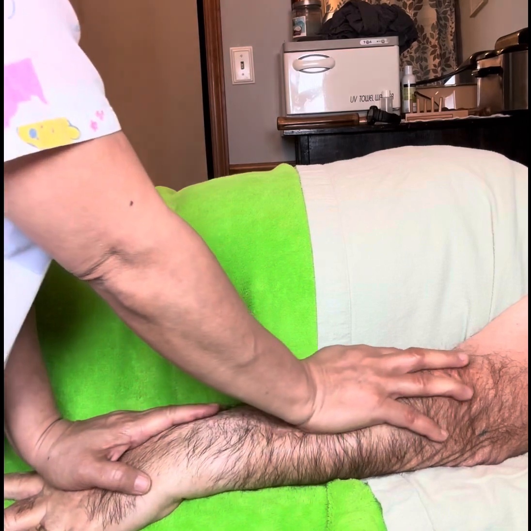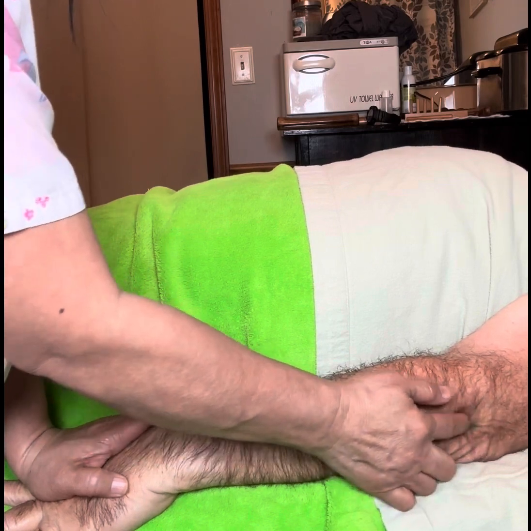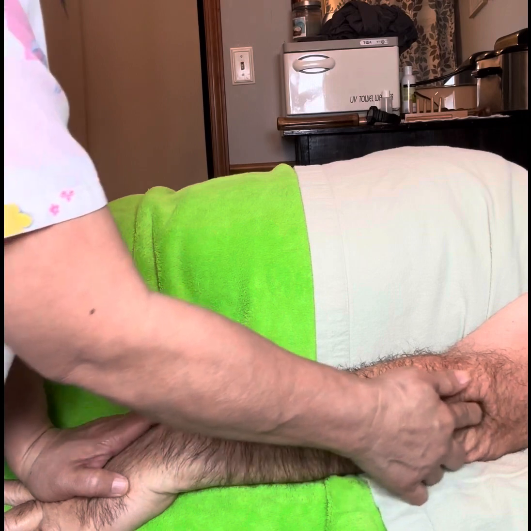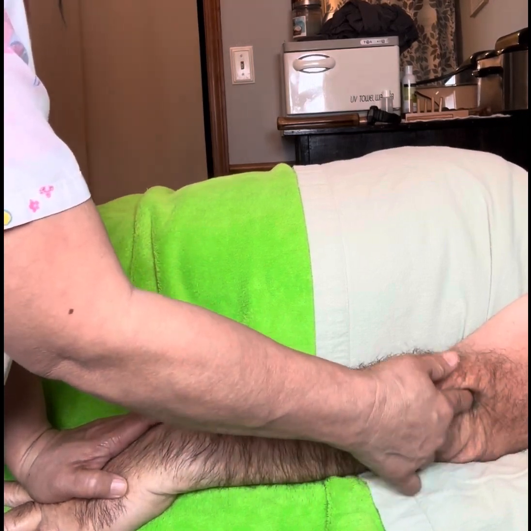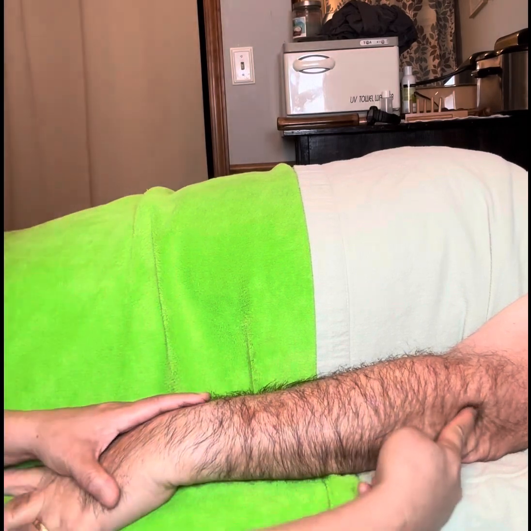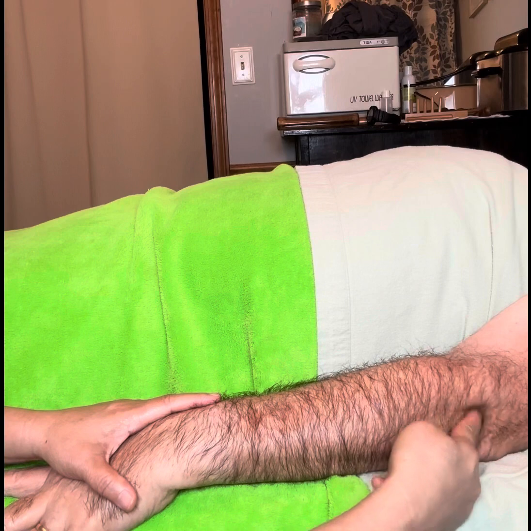Then after that, do some multi-directional friction again to the painful area, the exact location of the tennis elbow pain. This is what my multi-directional friction looks like.